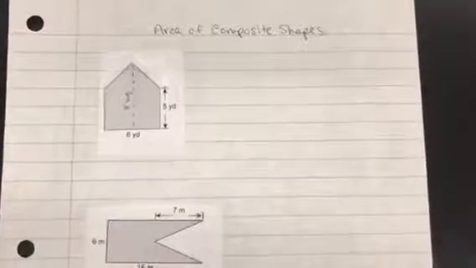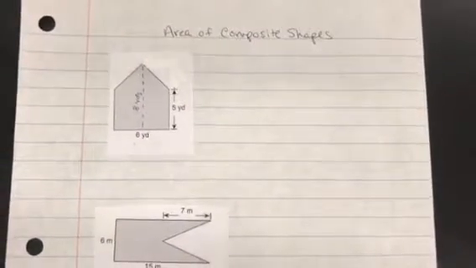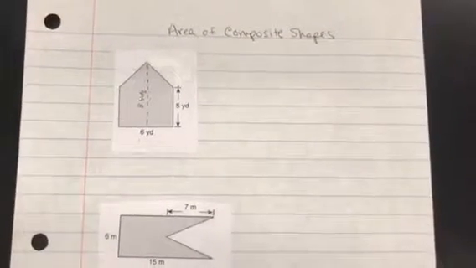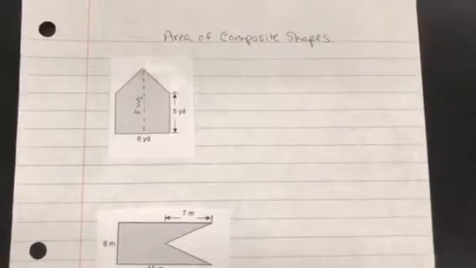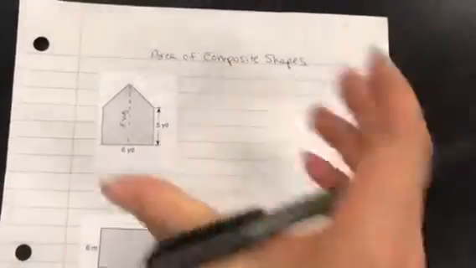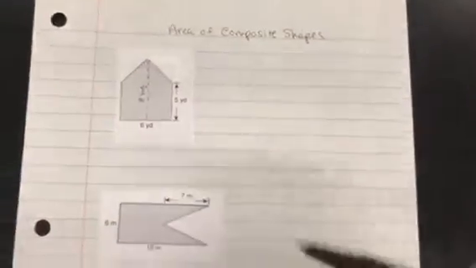So you guys have learned how to find areas of triangles, of parallelograms, and of trapezoids. So now we're going to find areas of composite shapes. The word composite means it's composed of or combined with different shapes. So if you look at each of these shapes here, they are made up of either triangles, parallelograms, or trapezoids.